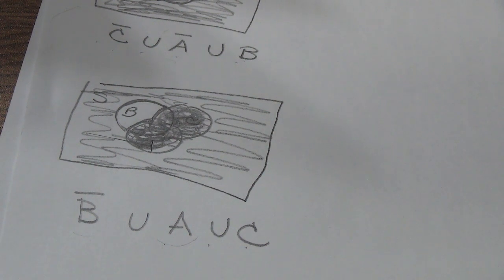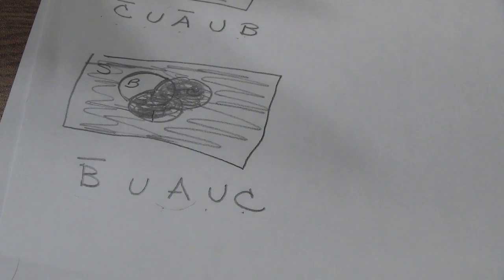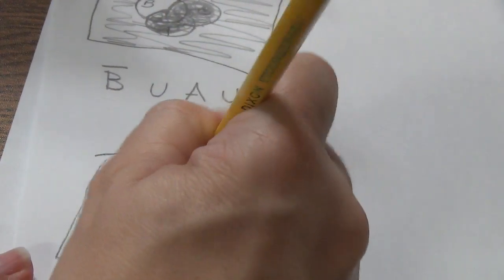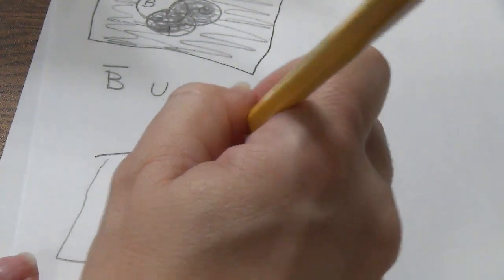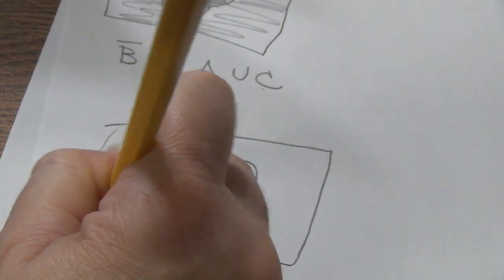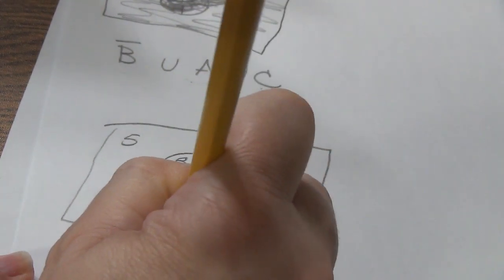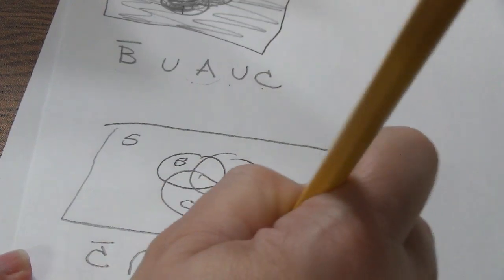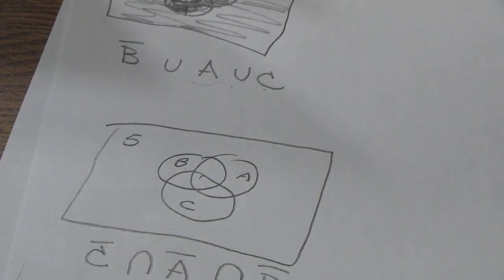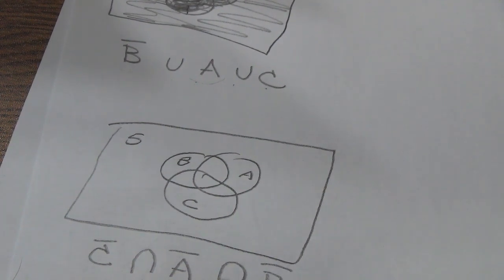Look at a couple more here that you have on your pie chart. Here's an and one. So on this one here, if I draw my sample space and my 3 circles, I've got B, A, and C. This one we are doing not in C and not in A and not in B. So we have to have the part that is included in between all 3 of these.